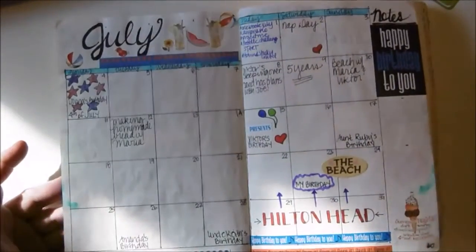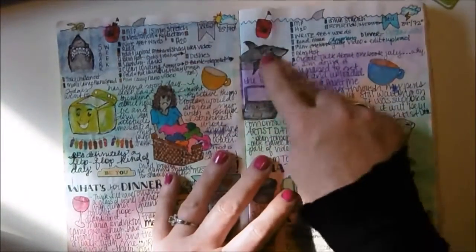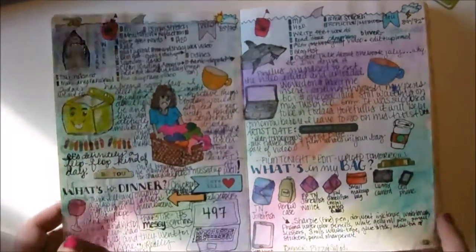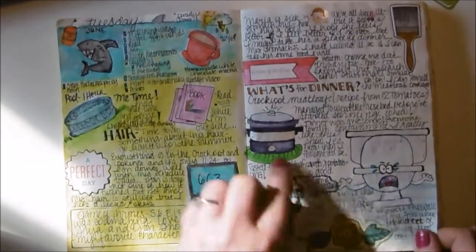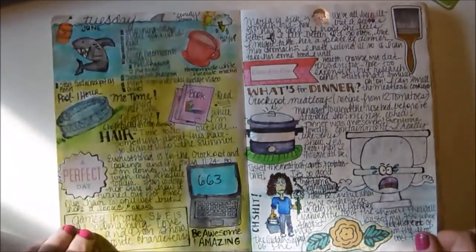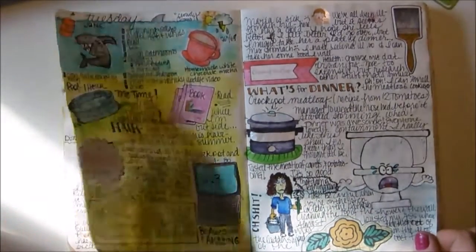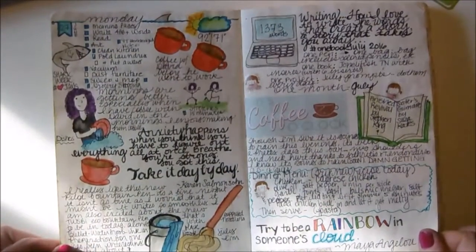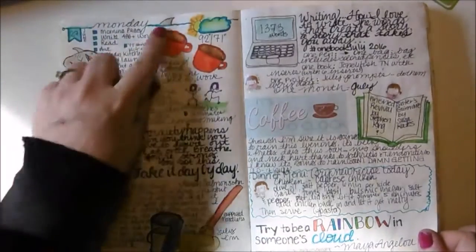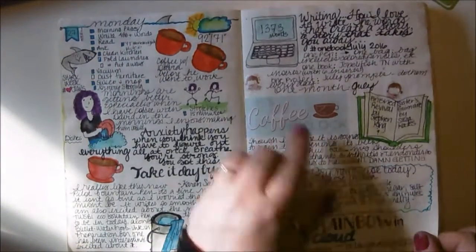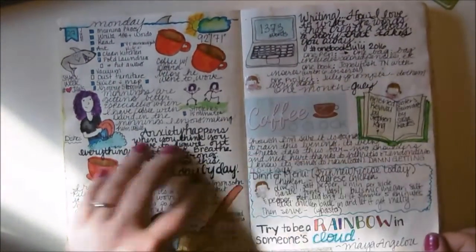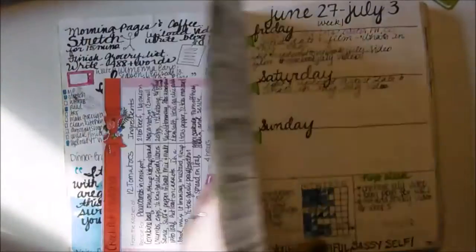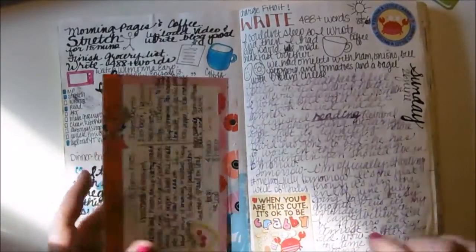July's calendar. That was my birthday month. And Shark Week. I had a lot of fun with this stuff. So, dishes. Shark Week. Swept and mopped. Wrote. Read. Notes. A weekly thing, I tried the tracker. This was a recipe.